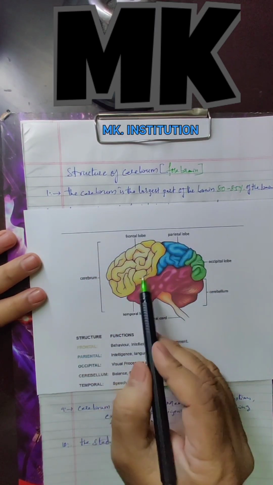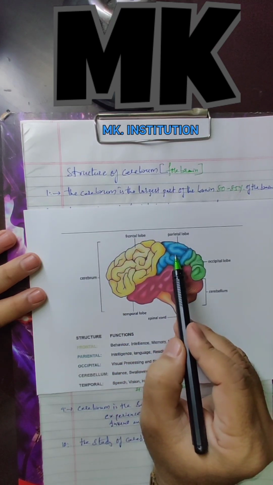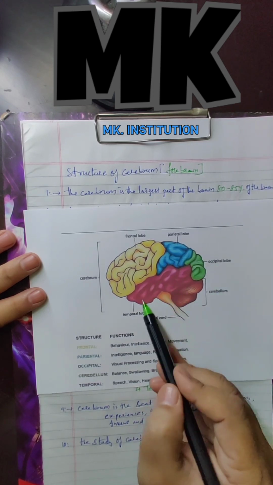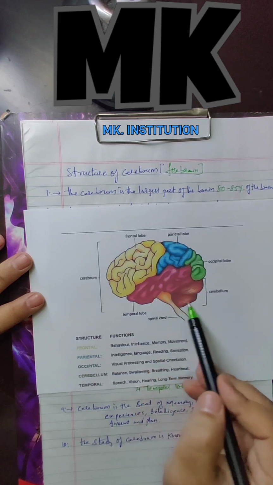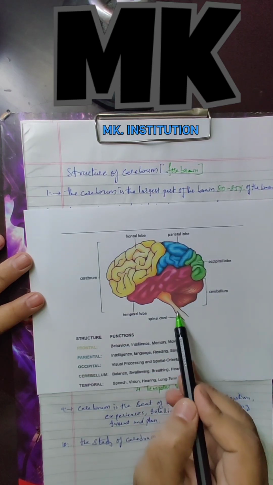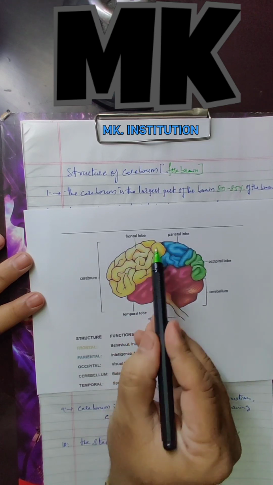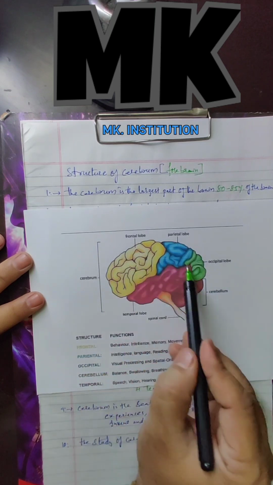These are the lobes. The yellow color what you see is called the frontal lobe. This blue color one is the parietal lobe. Green color is the occipital lobe. And this light pink color here is the temporal lobe. Clear? These are the four lobes. This is the cerebellum, this is the spinal cord, and this is the medulla oblongata. This complete structure is the cerebrum.